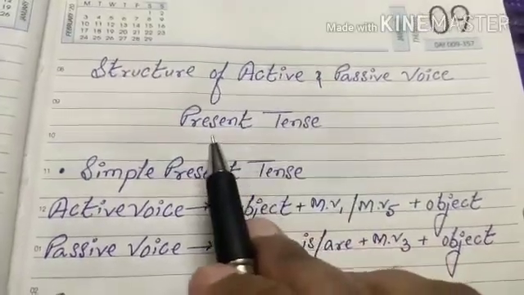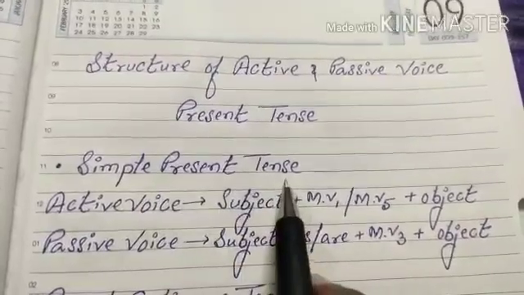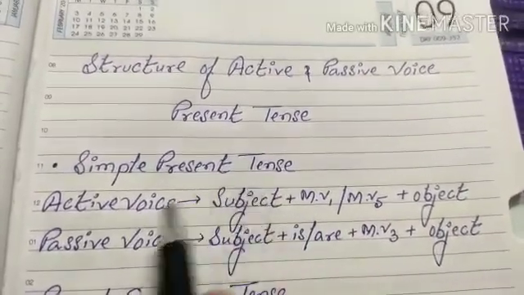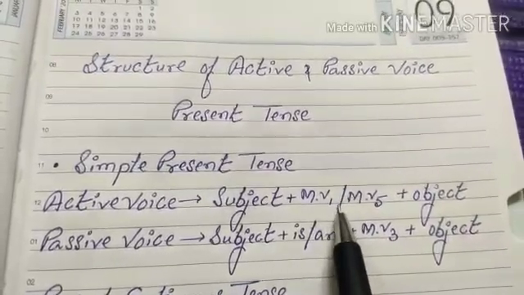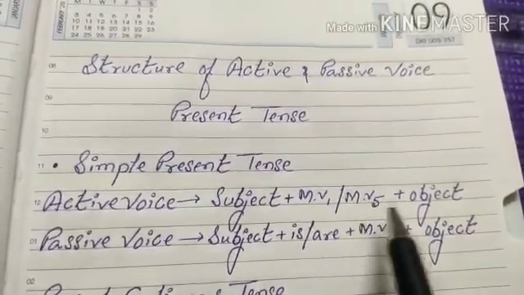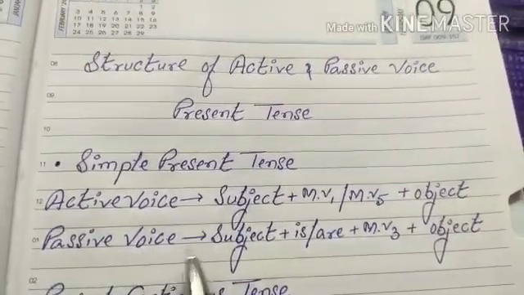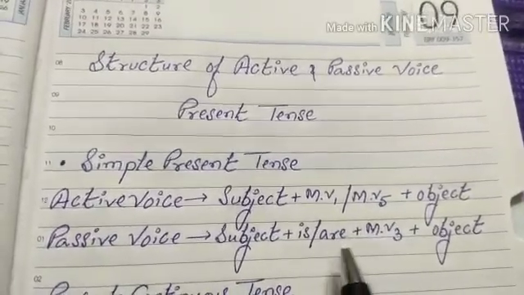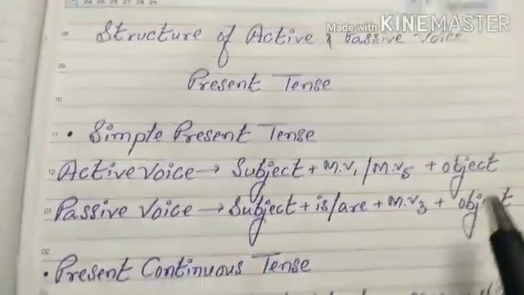First of all, if we start with present tense, the first form of present tense is simple present tense, and the structure of simple present tense in active voice is subject plus main verb in V1 or in V5 plus object. In passive voice, subject plus is or are plus main verb in V3 plus object.